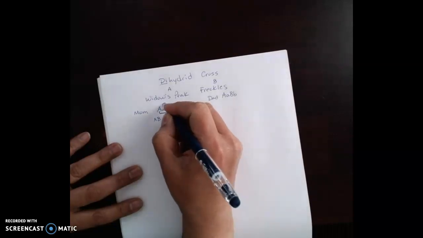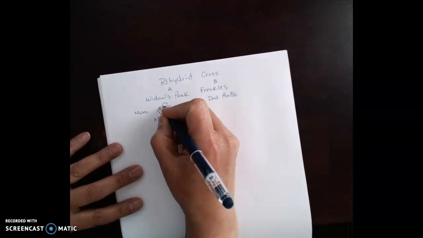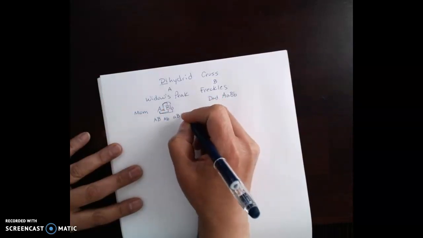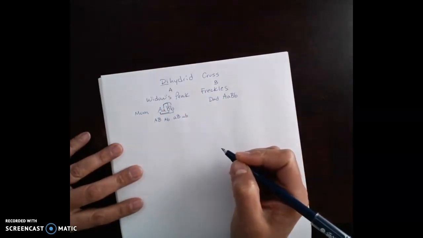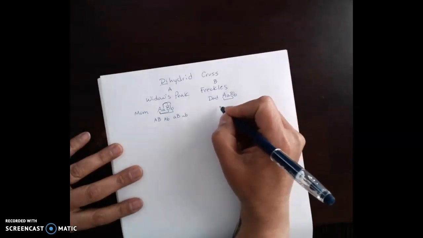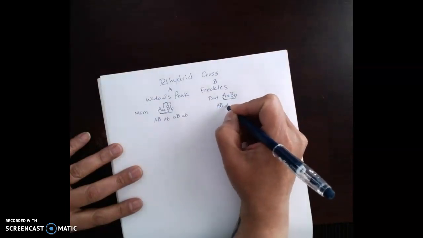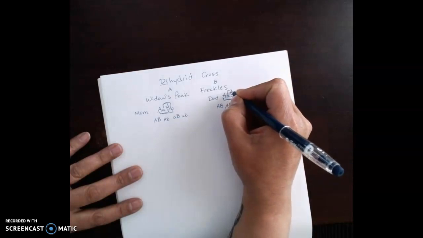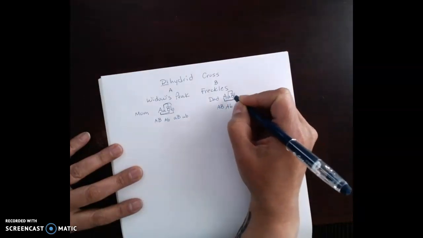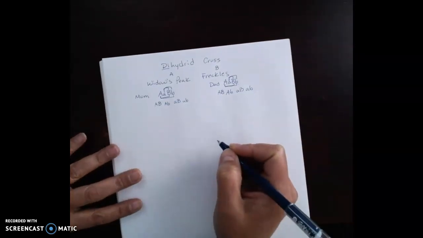And this little a might match up with that big B, and this little a with the little b. Those are all possible combinations of A and B. Same thing for dad. All the possible combinations of A and B are what could be in his gametes. So those are my four possible combinations.